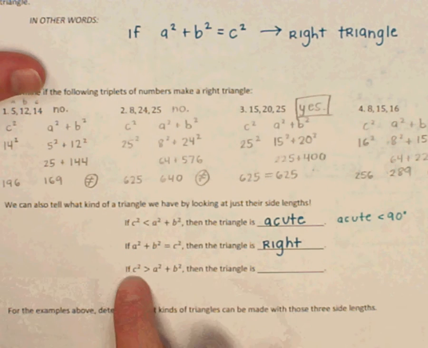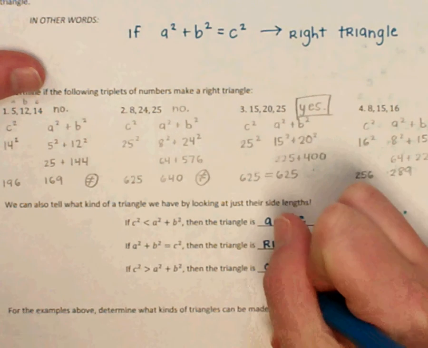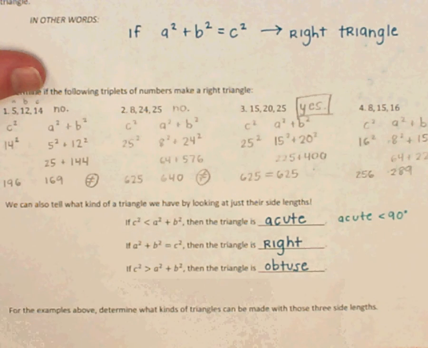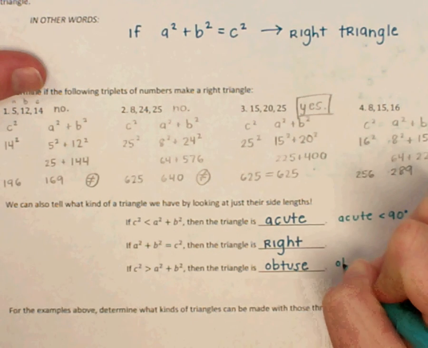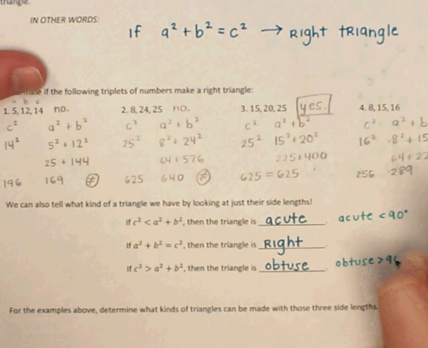Similarly, if c squared is greater than a squared plus b squared, then we have an obtuse triangle. Just like obtuse angles are greater than 90 degrees.